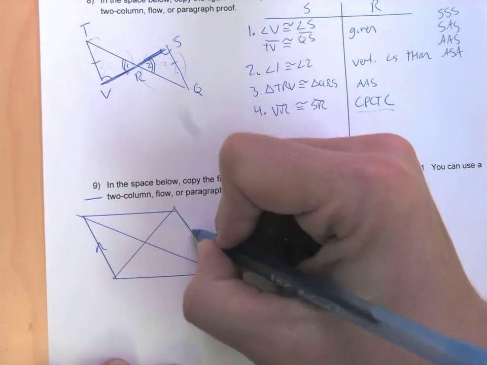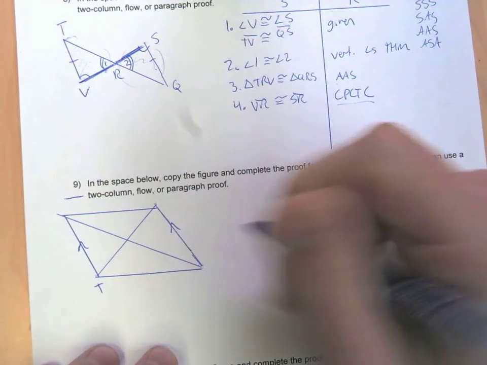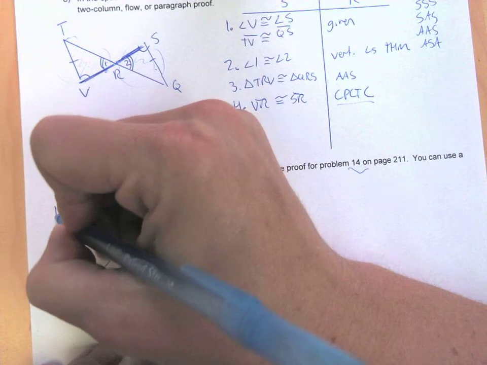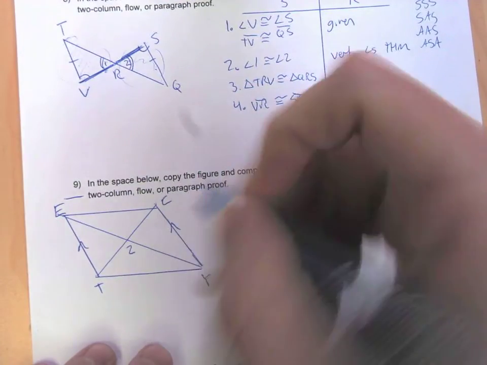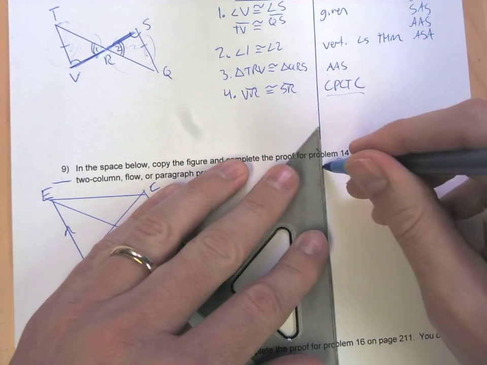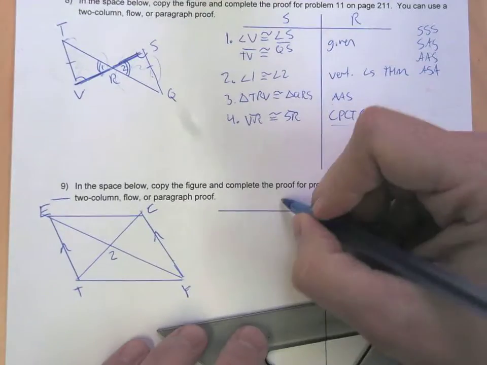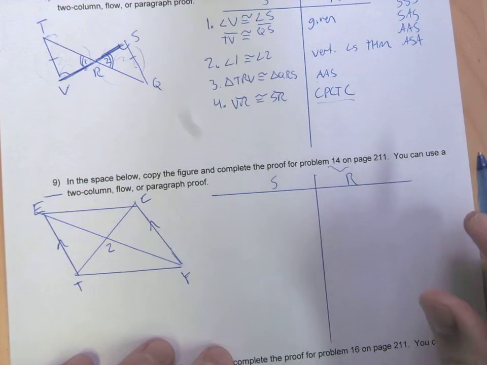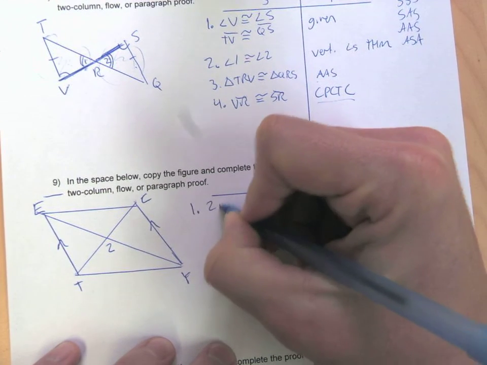And we have these marked parallel. Super important. So when you see those marked parallel, you probably should be thinking alternate interior angles. And then we have the vertices labeled with our letters here. Okay, go ahead and put our table, statements and reasons. What they give us is the parallel, which we already marked, and they also give us this midpoint idea. Okay, so Z is the midpoint.